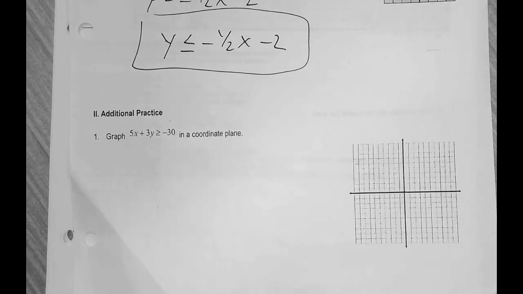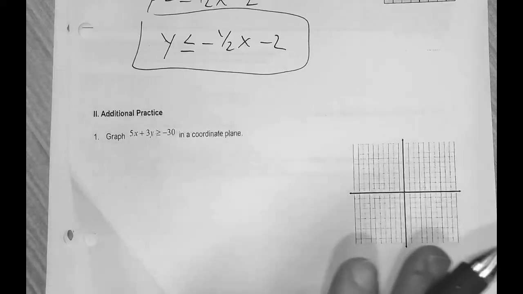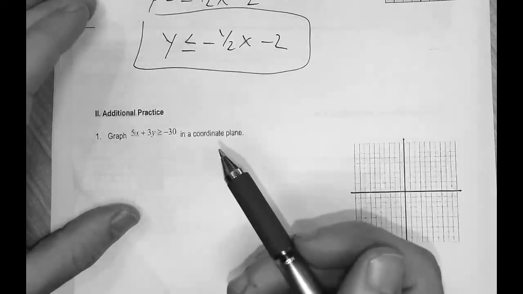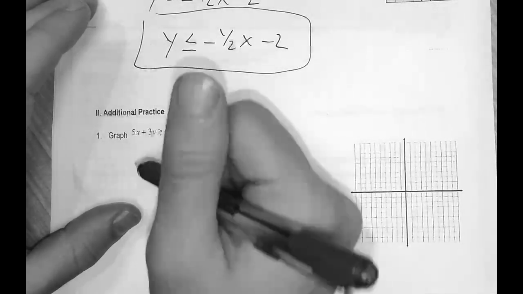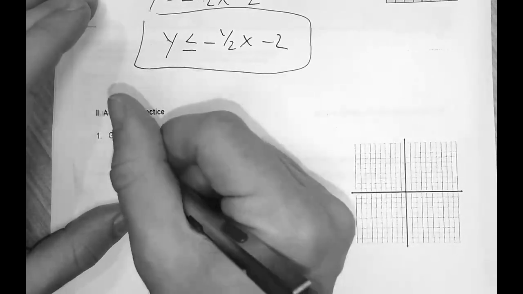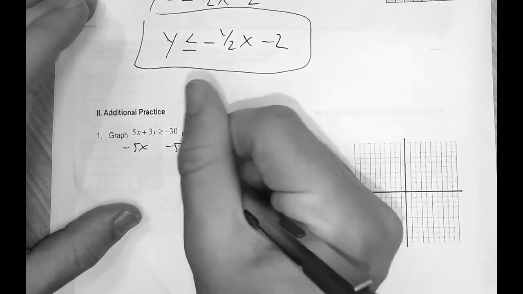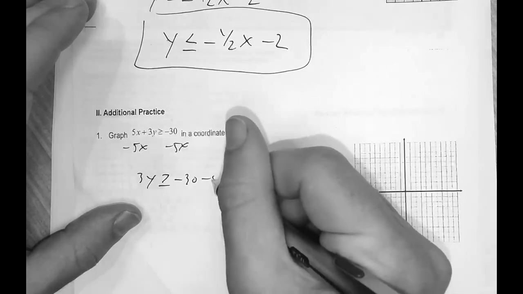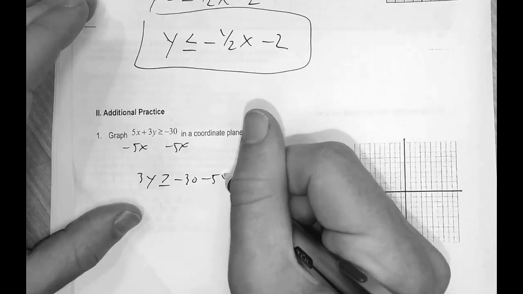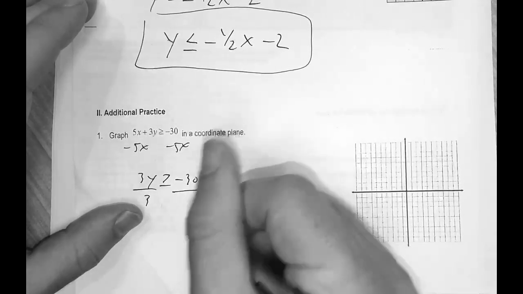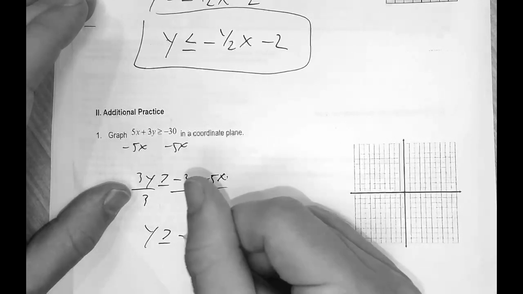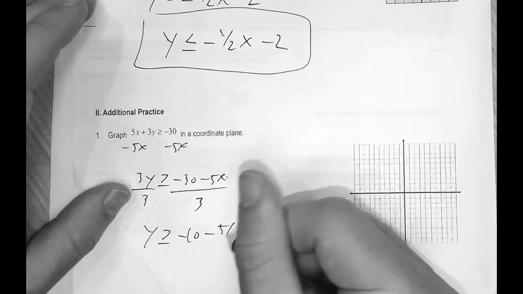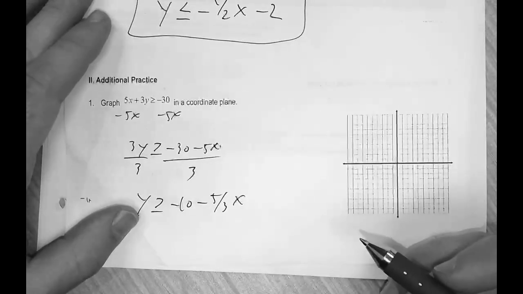Okay? All right, I hope you've tried it. Now we're going to do it. So we need to get y alone. All right? So to get y alone, I'm going to subtract 5x from both sides. I'm going to get 3y is greater than or equal to negative 30 minus 5x. And then I'm going to divide everything by 3. So y is greater than or equal to negative 10 minus 5/3 x.